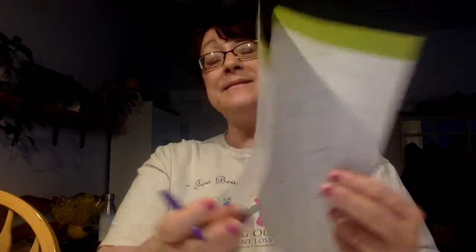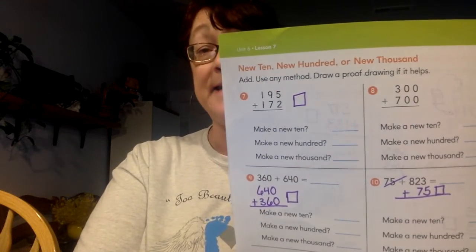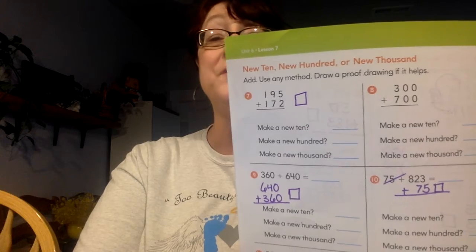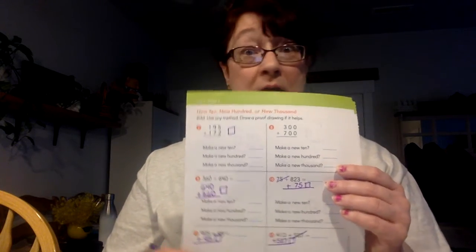Now on the back, it gets a little bit more complicated. Now we're going to see if I made a new 10, a new 100, or a new 1,000. Well, let's do that first one. 5 plus 2. Is that more than 9? No, it isn't, is it? So we know that 5 plus 2 is just 7.